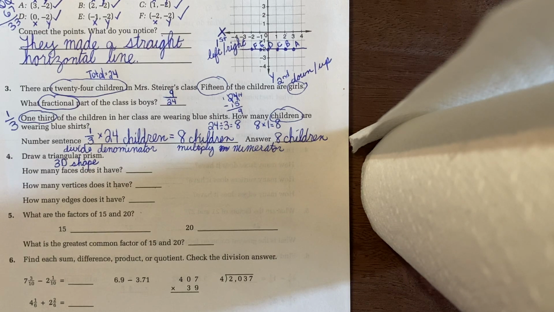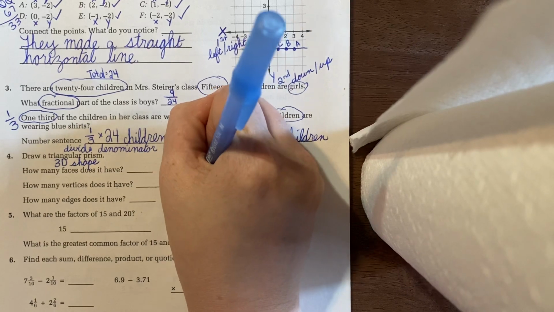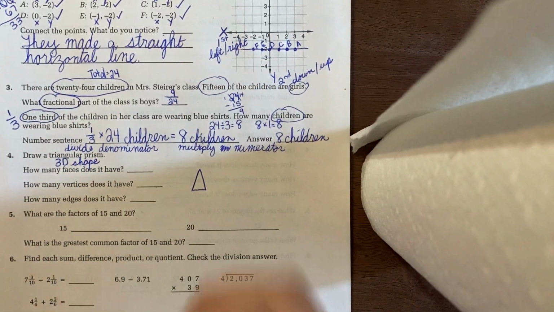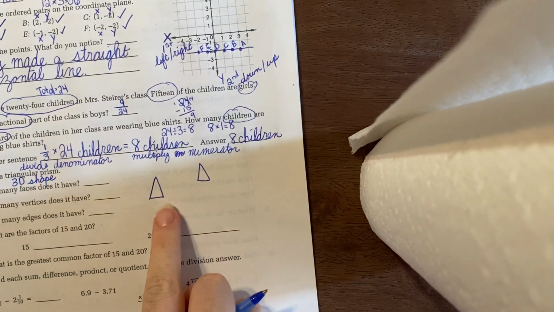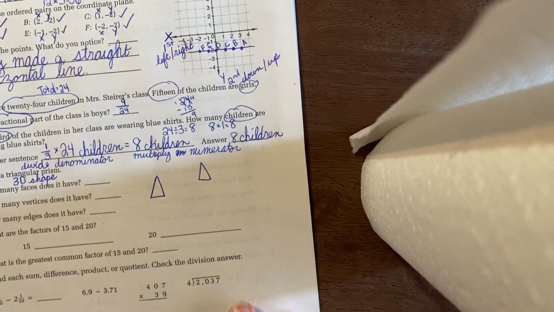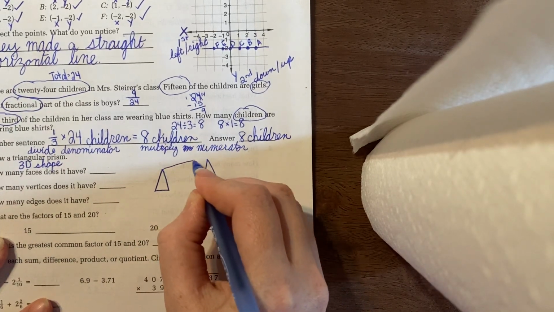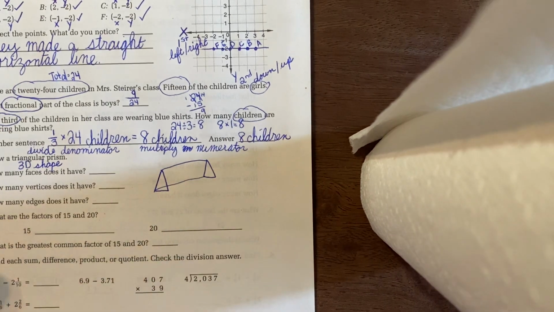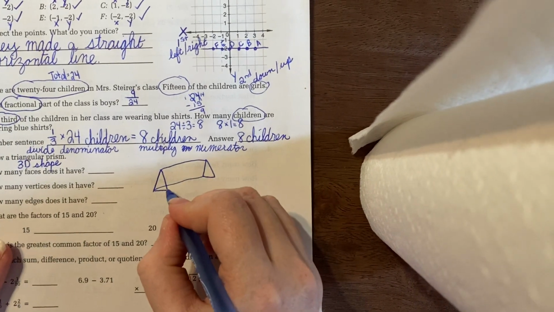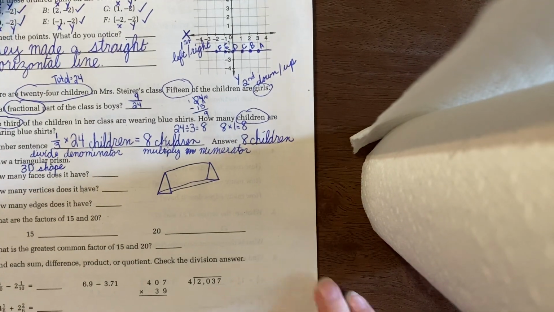Okay, when I draw a triangular prism, I'm going to draw one triangle here, one triangle here, to the right of it and up just a tiny bit. Now I'm going to connect top point to the top point, back point to the back, or the left to the left, the right to the right. That gives me a triangular prism.